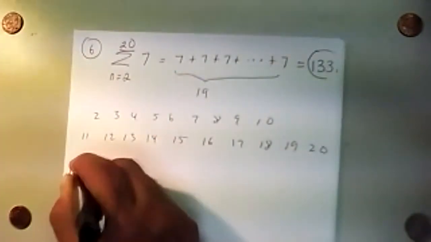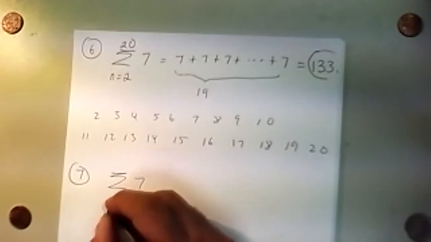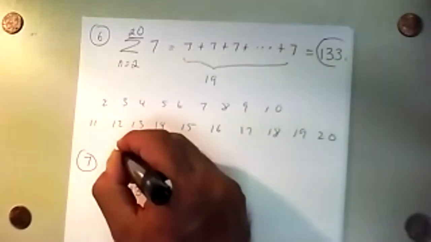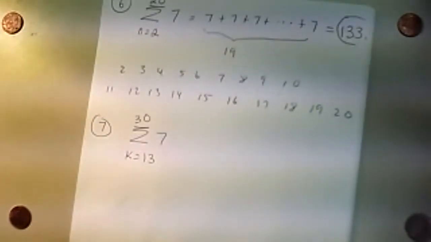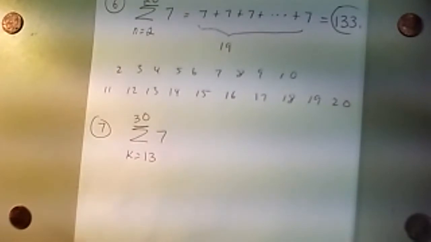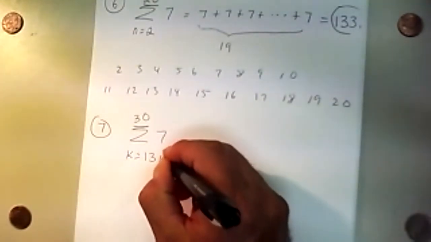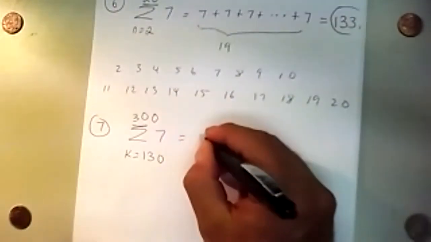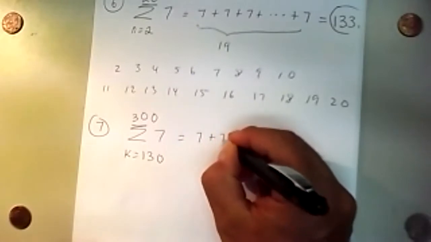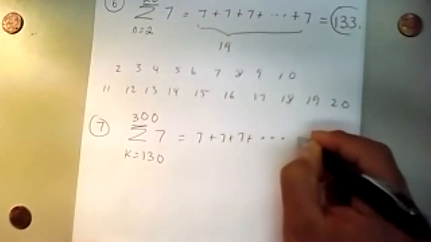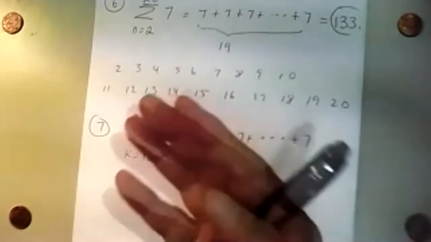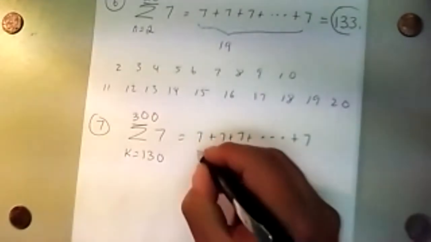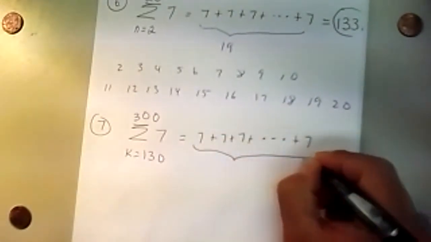Example 7. How about the sum of 7 from k equals 130 to 300? That's an interesting problem. So we know this is going to be a bunch of 7s added together. 7 plus 7 plus 7 plus, well, a bunch of them. I'm not going to write all of them down if they're more than 100. So how do we know how many 7s there are?